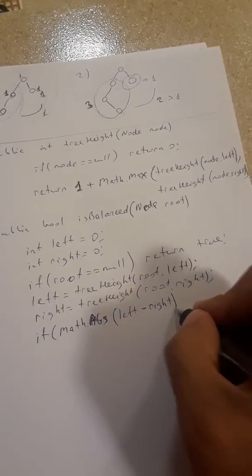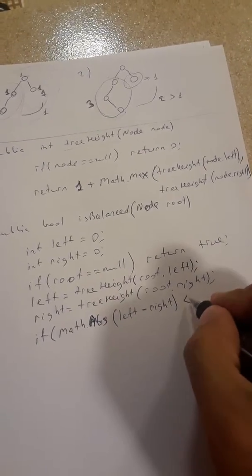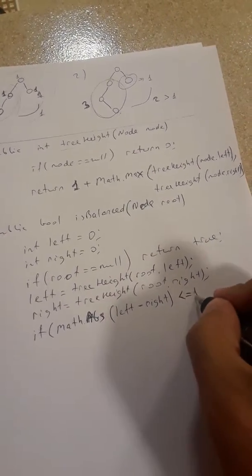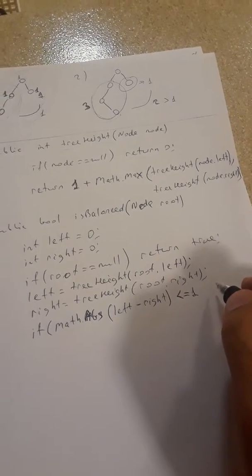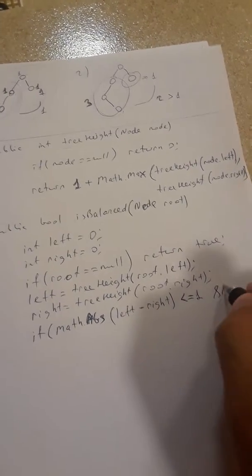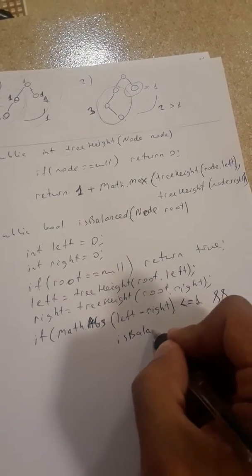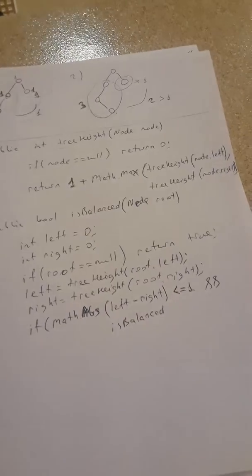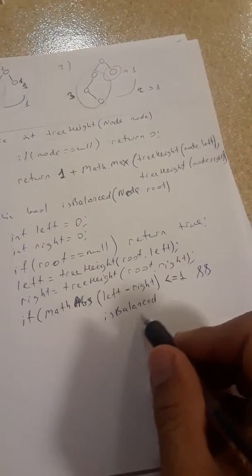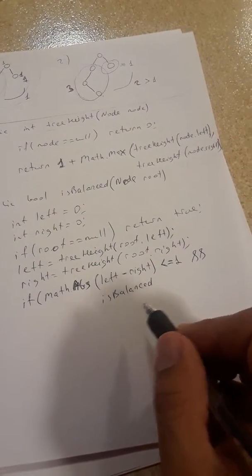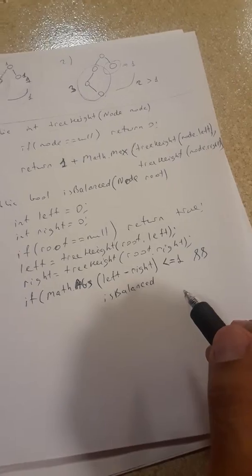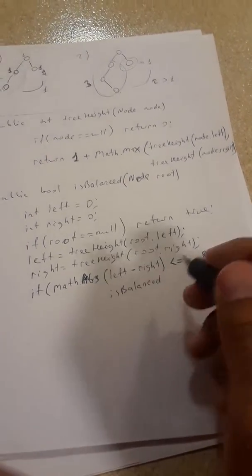So I will be calculating the difference of left and right, and checking that it's not greater than 1. Also at the same time we'll have to check that there is no imbalance between the left and right child subtrees of our subtree.